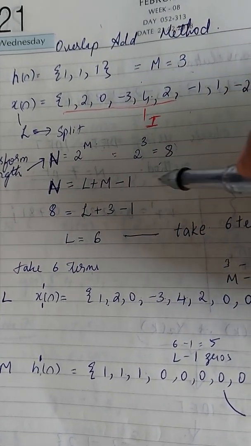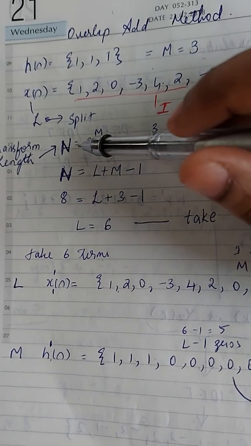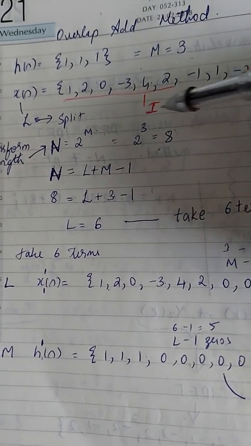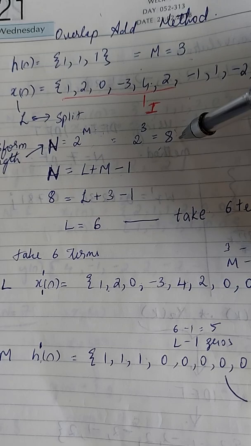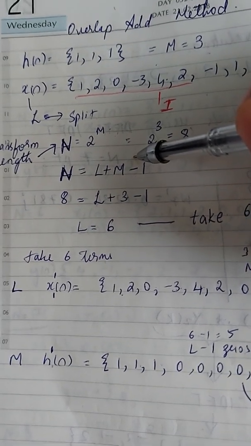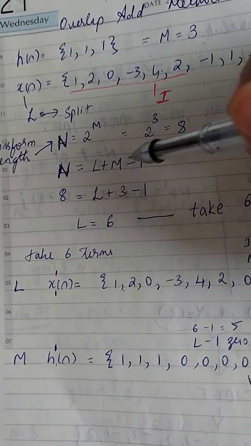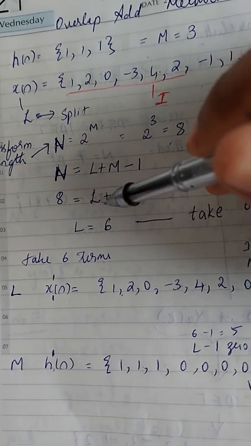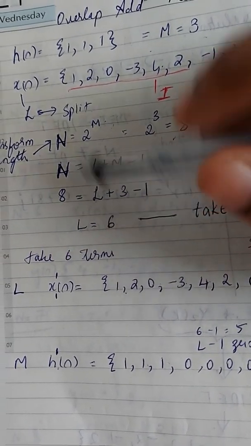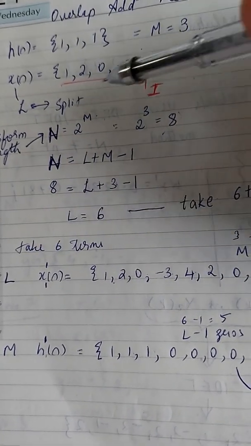That is the reason we go with a standard method of choosing the total length of your transform at a time to be this. So if you substitute here 2 power 3, M is equal to 3, the length of h of n is 3, so 2 power 3 is 8. So at a time the transform length that you are going to consider is 8. The total length of a convolved sequence at a time is given by the length of the two sequences minus 1. So that is L plus M minus 1 is equal to N. When you do that, you get the value of L, already knowing the value of N. So you get the value of L, that is how many values of x of n I need to take at a time. So I take 6 values, L is equal to 6.